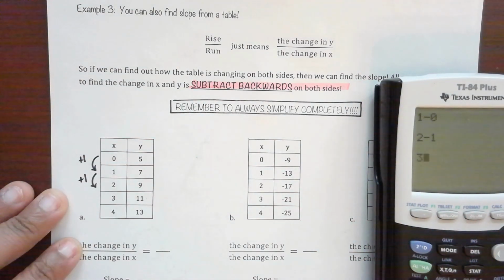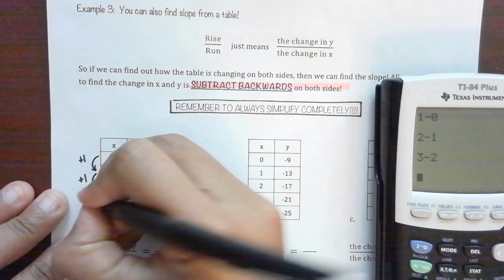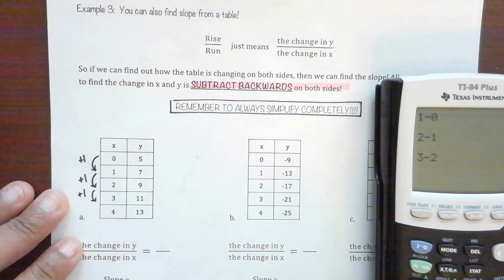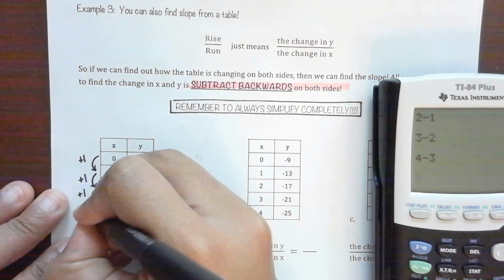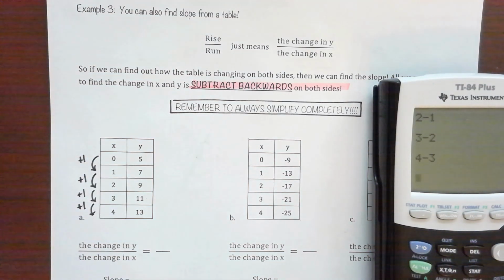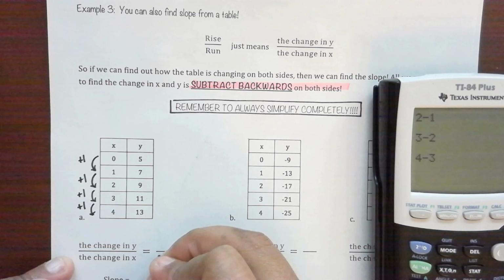And then I do 3 minus 2, sorry, because that's the next group. And that got you. And then 4 minus 3. And what'd that get you? Make sense? So what's my change in x? Just 1.